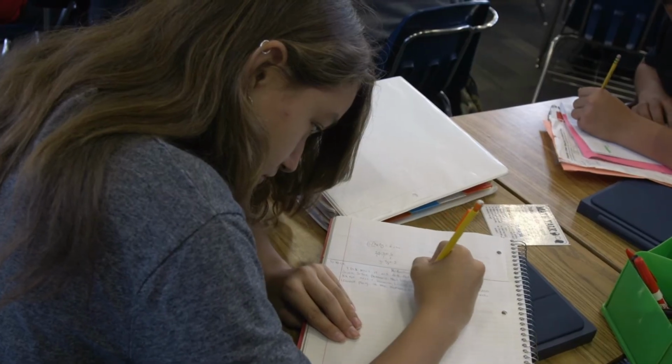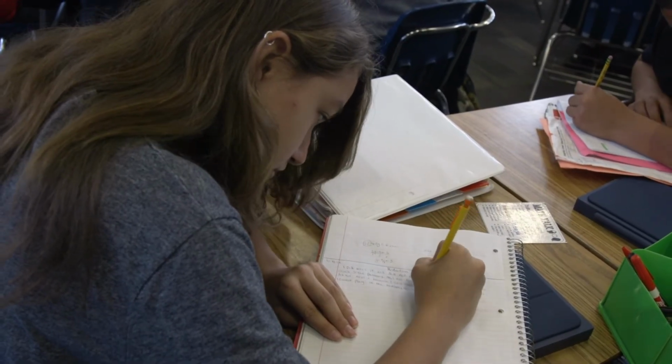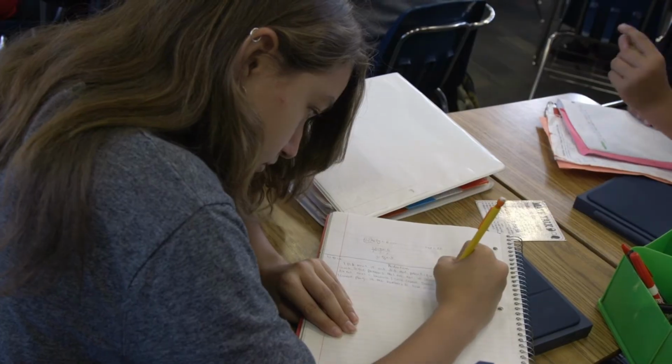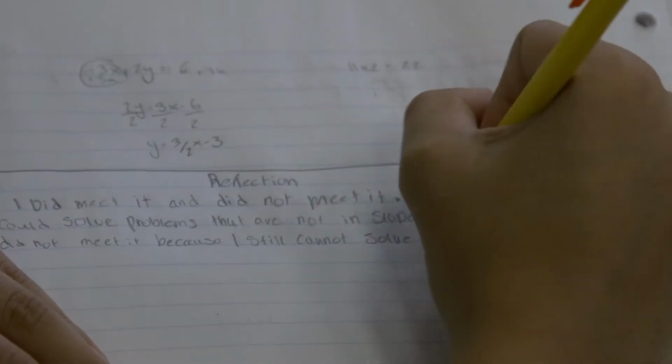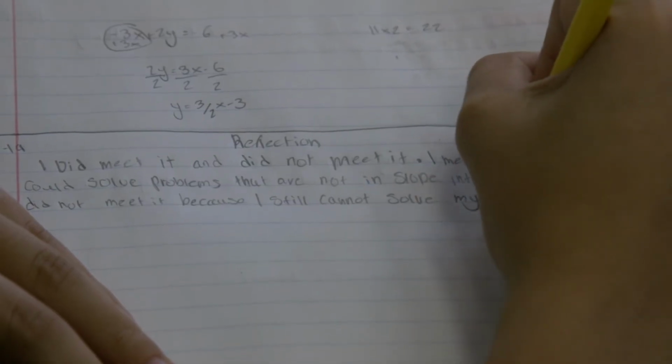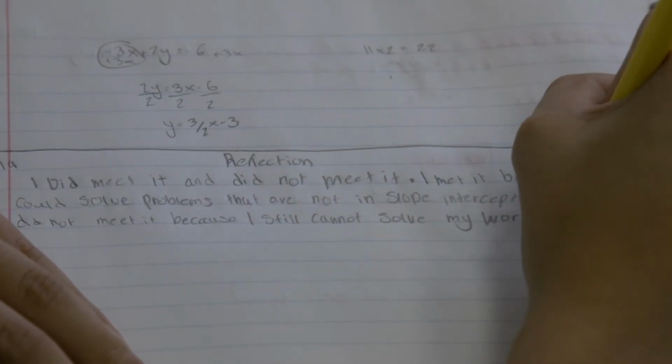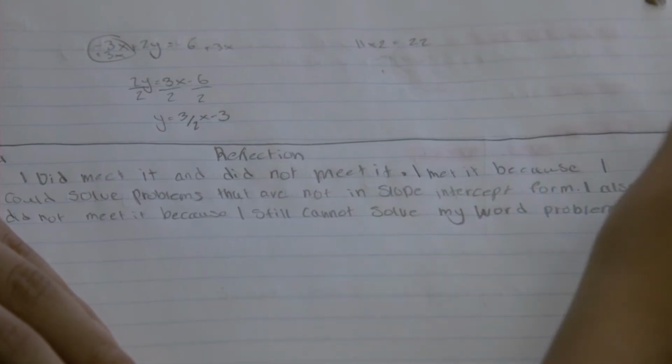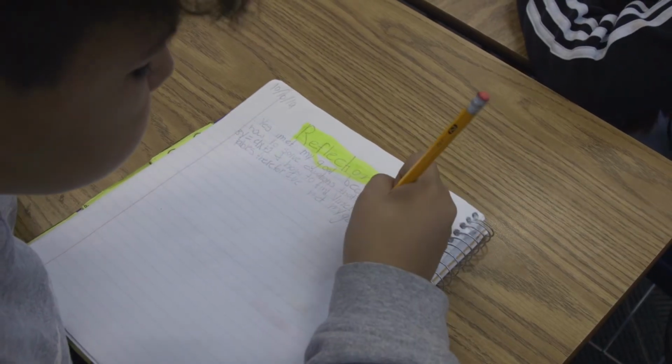I want them to think about, did I really meet that objective? Did I meet my goal? Because we talked about it at the beginning. If I met my goal, how do I know that I met it? And then if they didn't meet it, what are they going to do to be able to meet it? So I think it's important that they are aware. I think it's important that you have them self-reflect, and that brings them to the point where they know what they're supposed to learn, and they see the urgency.